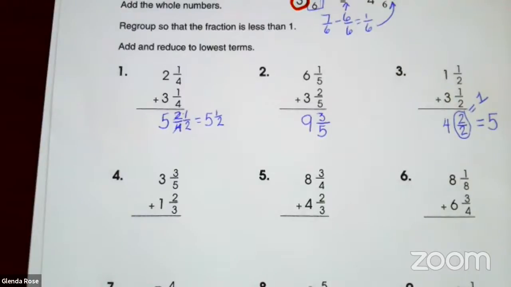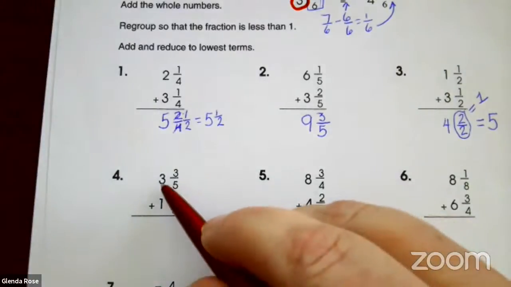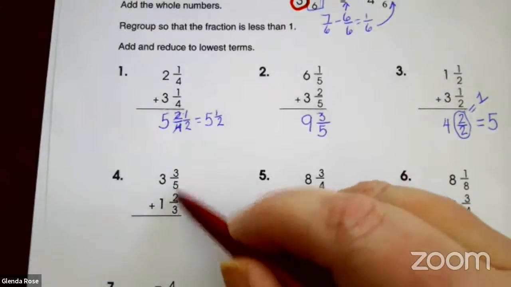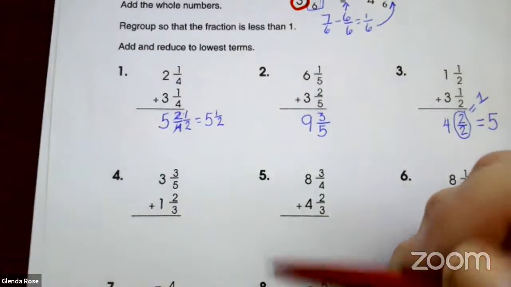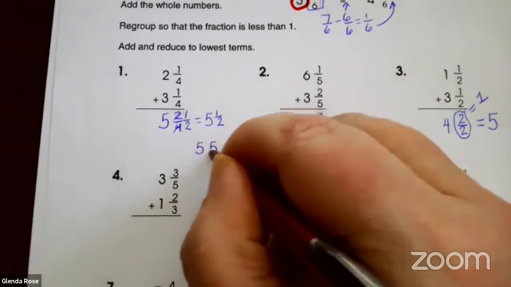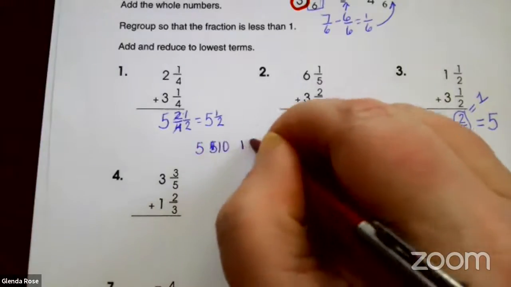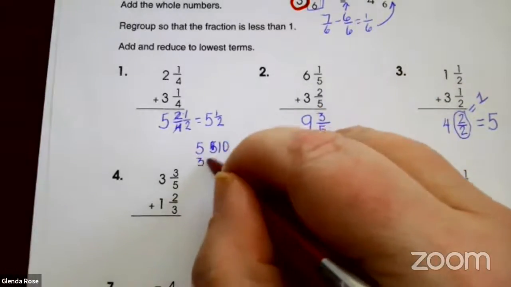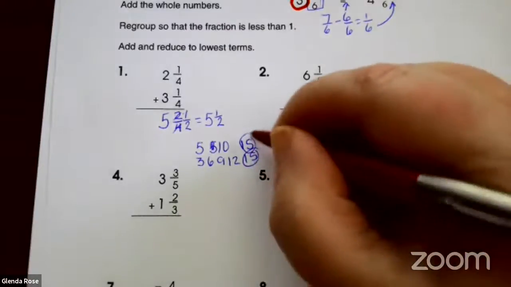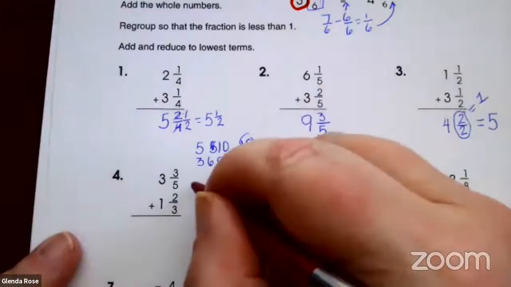Okay, let's go a little more complicated again with these that have different denominators. I have 3/5 and 2/3. So my first step is to find the common denominator for 5 and 3. Well, if I had to write it out, if I don't know, I would say 5, 10, 15, and then 3, 6, 9, 12, 15. So here it is. We're going to make the common denominator 15.